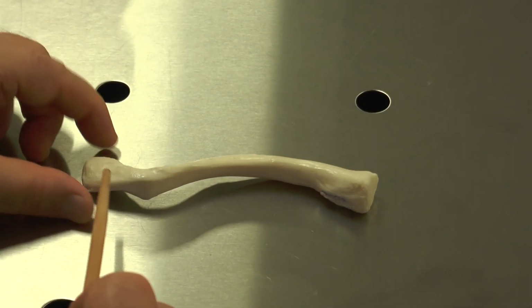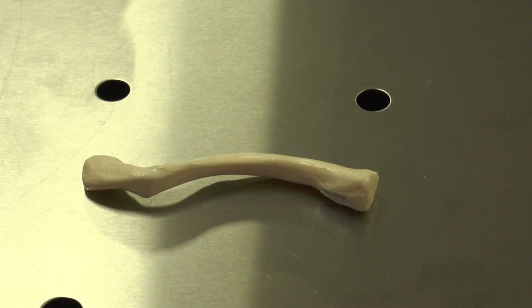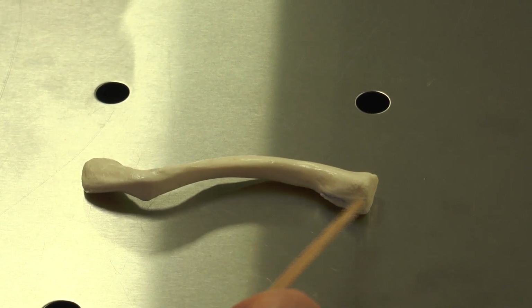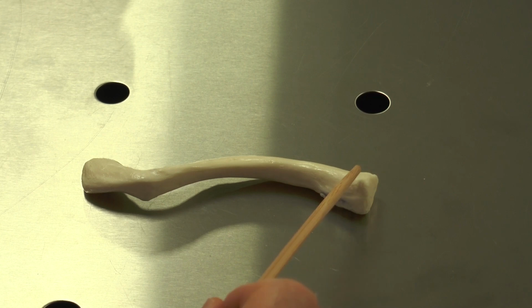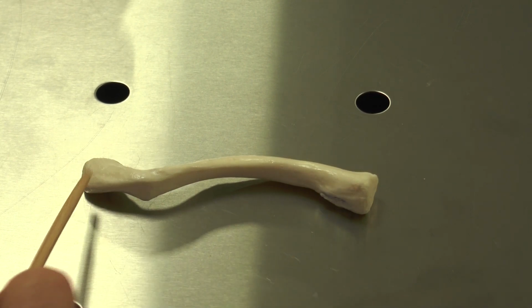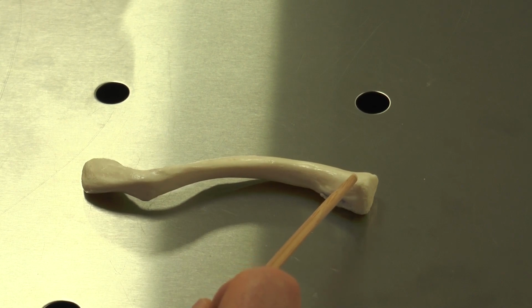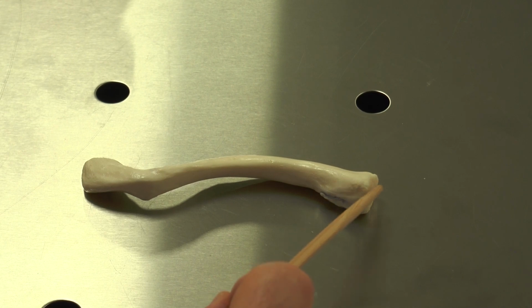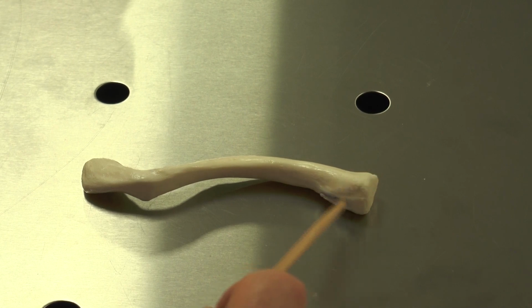If we look at the detailed features of the clavicle, this part is the medial end of the clavicle, and this part is the lateral end of the clavicle. The medial end is also referred to as the sternal end. This part is the area where it attaches or articulates with the sternum, the manubrium of the sternum.